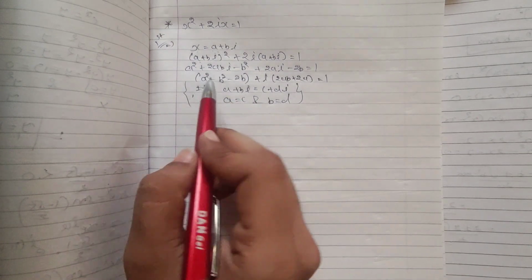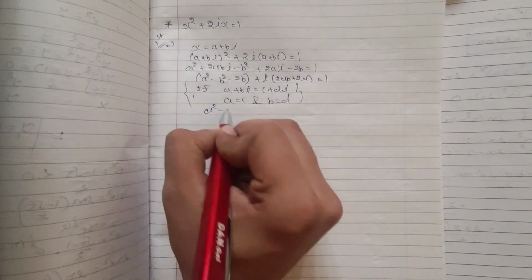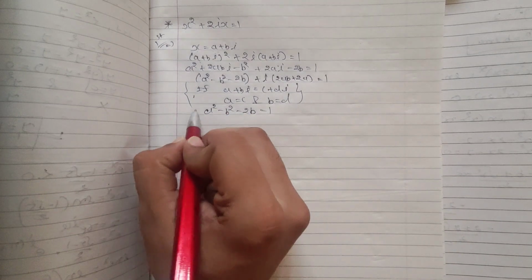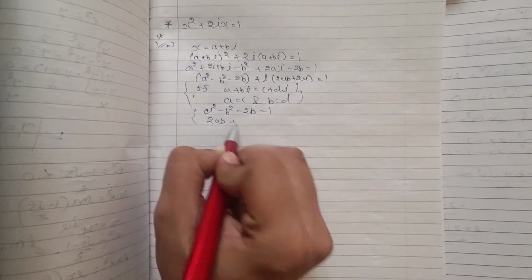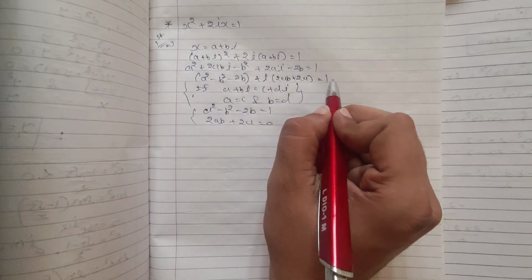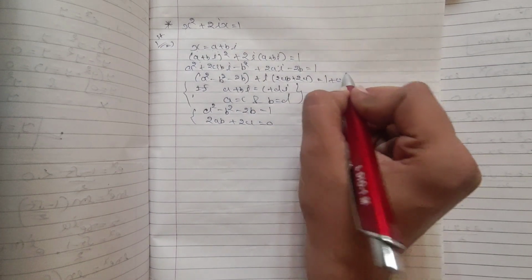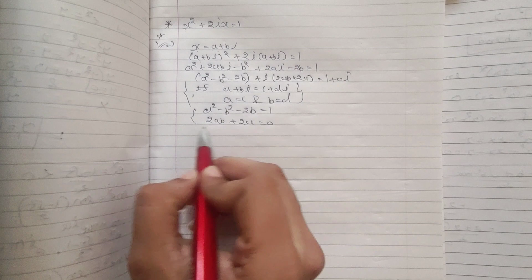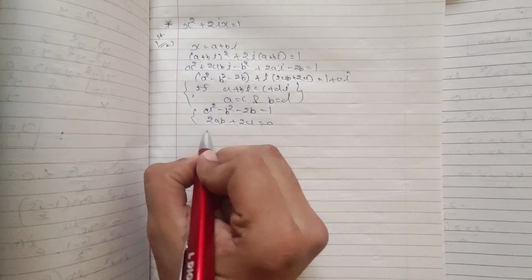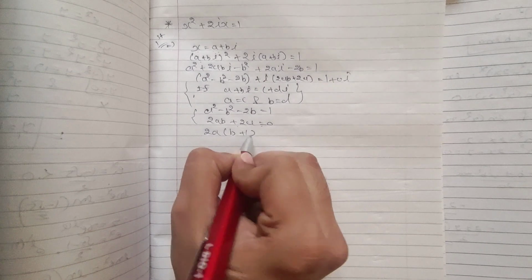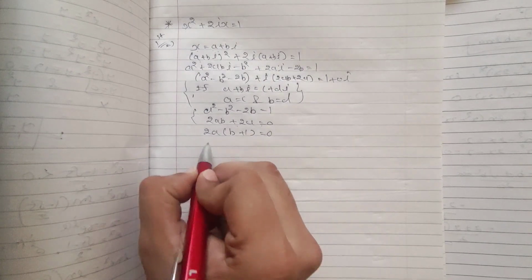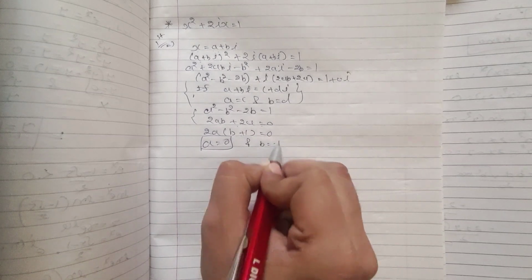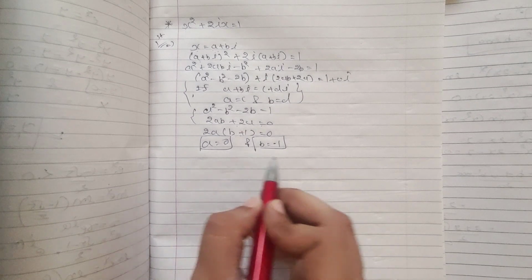With this property, I can say that a square minus b square minus 2b will be equal to 1, and 2ab plus 2a will be equal to 0. Why? Because here I have no imaginary part, so I can write 1 as 1 plus 0i. Agree? That's why it will be equal to 0. So if I have 2ab plus 2a equal to 0, and if I take 2a common from this equation, then what will remain? b plus 1 equal to 0. From this I can say that a will be equal to 0, and b plus 1 equal to 0, which means b equal to minus 1. So we got two values: a equal to 0 and b equal to minus 1.